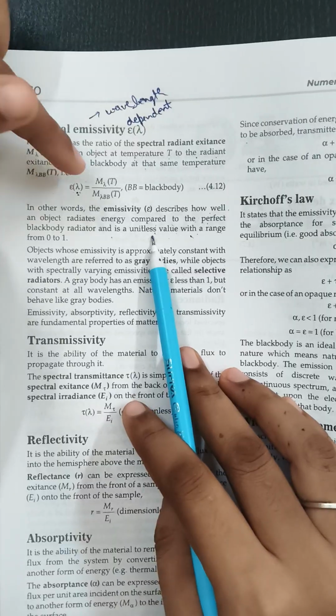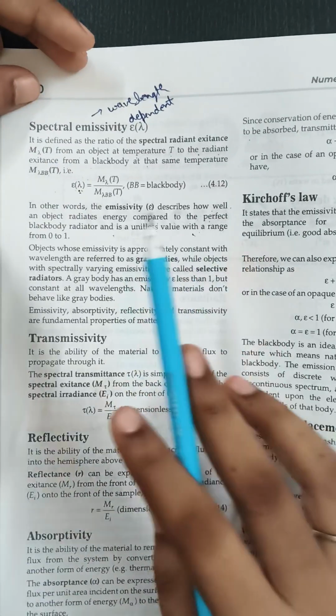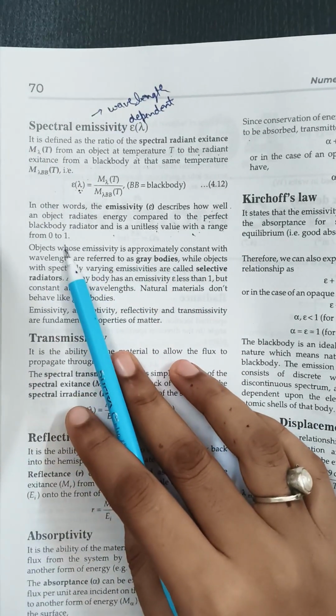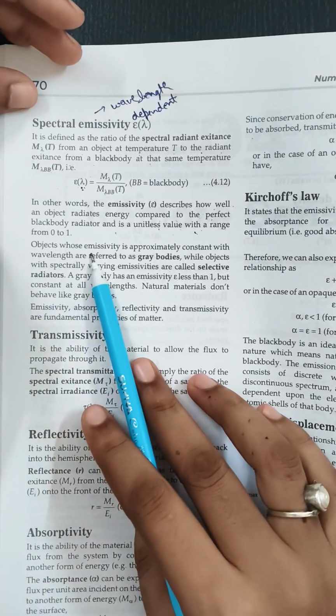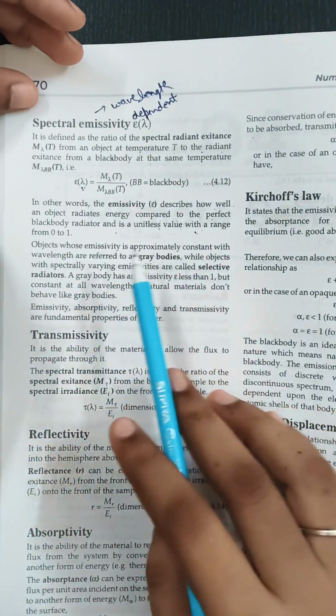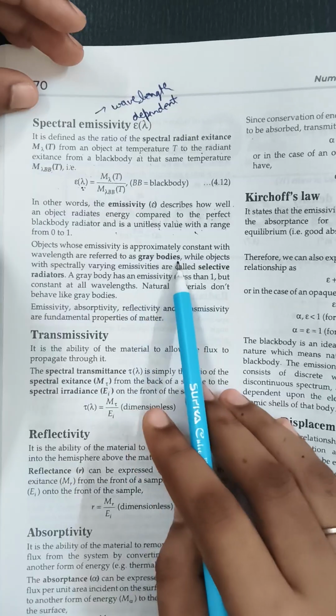Why unitless? Because both have the same unit, with values in a range of 0 to 1. What is the emissivity range? 0 to 1. Objects whose emissivity is approximately constant with wavelength are referred to as gray bodies.